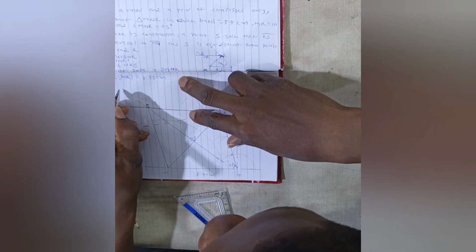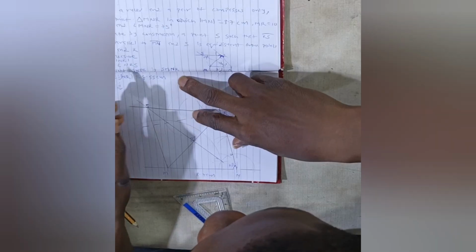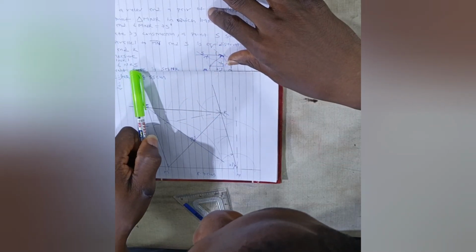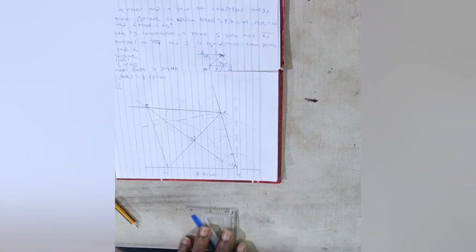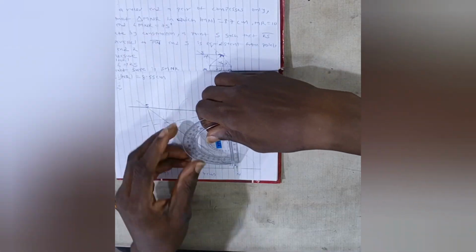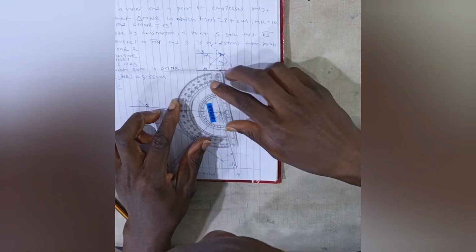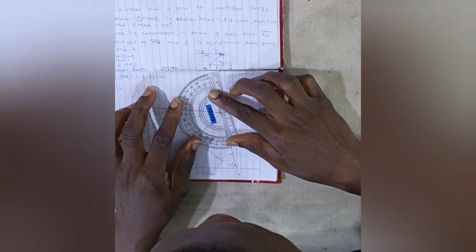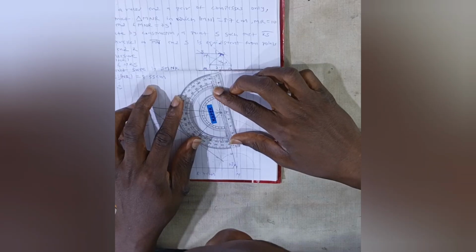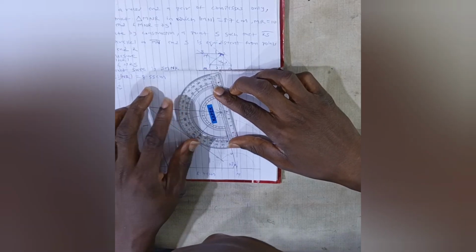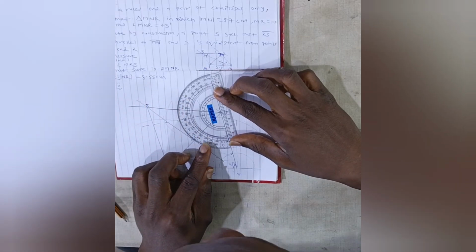And the CII says measure angle MNX. To measure our angle MNX, we need a protractor. So we place the very midpoint of it here, and this is our 0 point, and we begin to count.